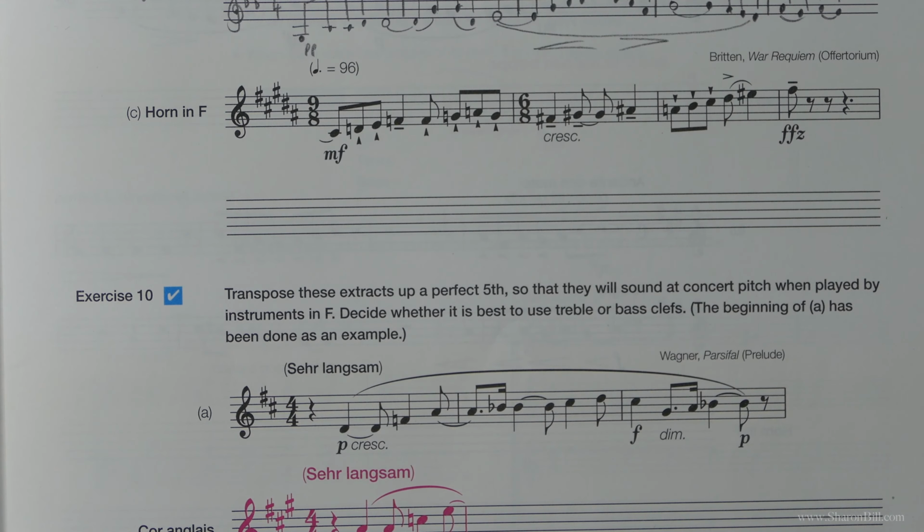It's always best to have those written out, even in an exam situation. Just write out your circle of fifths straight away, and then that's all the thinking done in one go, and you haven't got to keep scratching your head and worrying about your key signatures. You've already done that thinking.